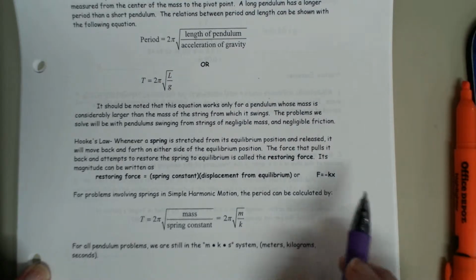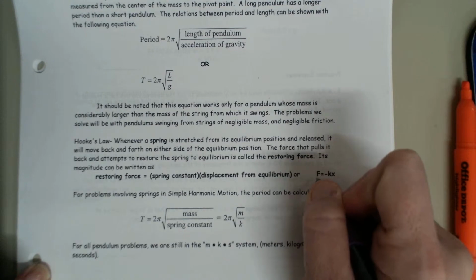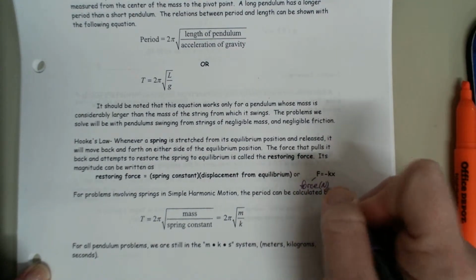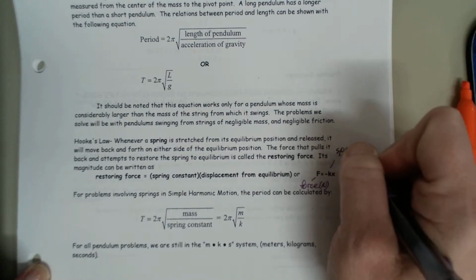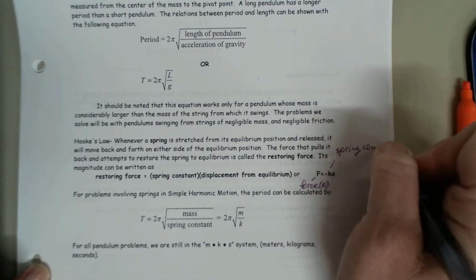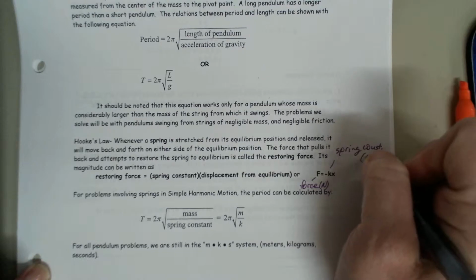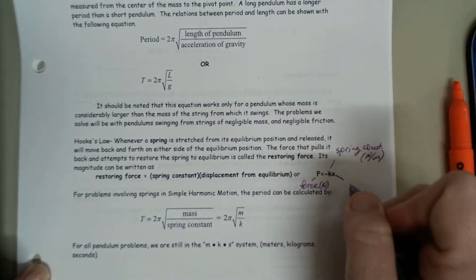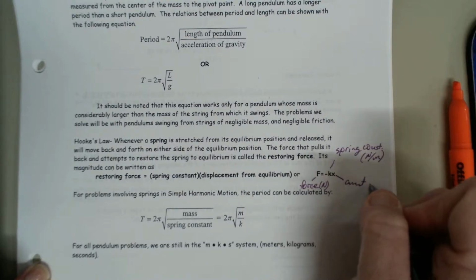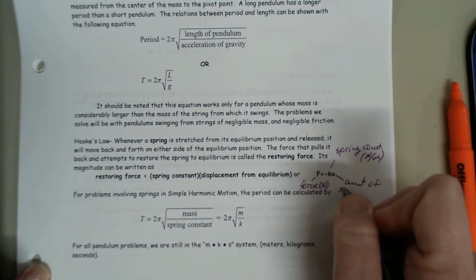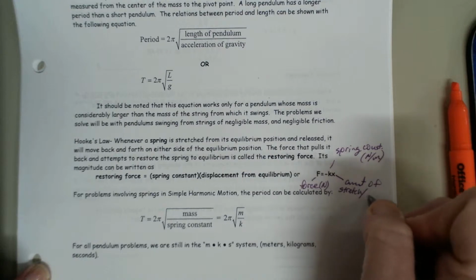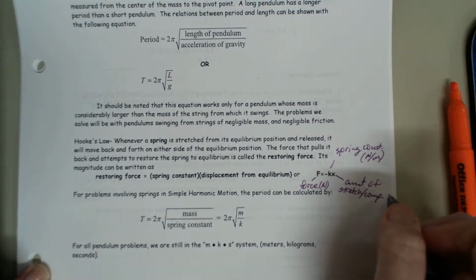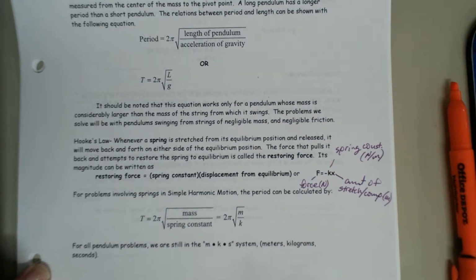In case you don't remember, F is the force on the spring, in newtons. K is the spring constant, and it's usually in newtons per meter. And x is the amount of stretch or compression, depending on what you're doing with the spring, and that is measured in meters.